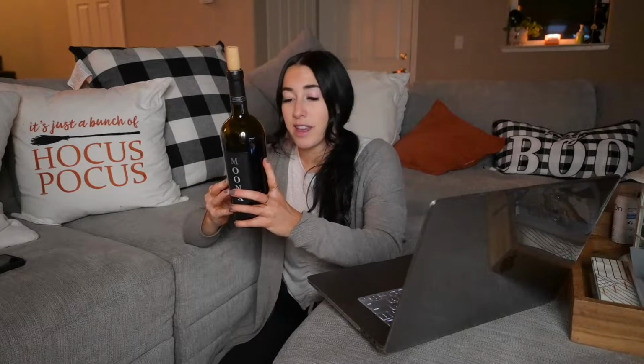I think it has really sweet berry and cherry tones to it. This is my favorite I've done a wine and design with. I think it's just perfect for fall. It tastes amazing and it gives me a nice relaxed feeling. So I really love this. It's from Trader Joe's. I think it was like $7. So very good deal and very good wine.